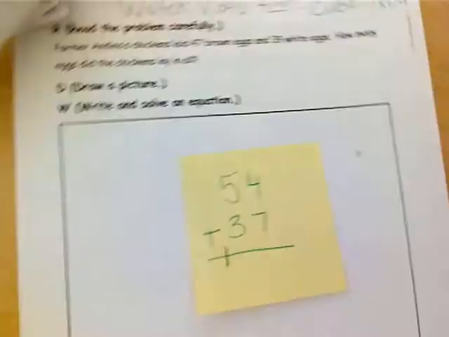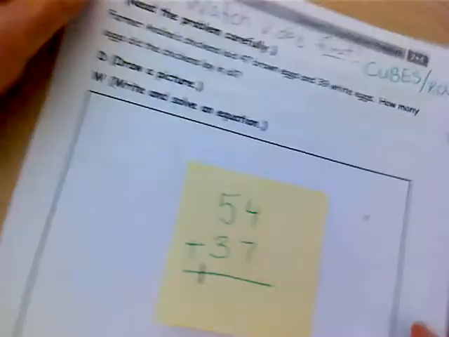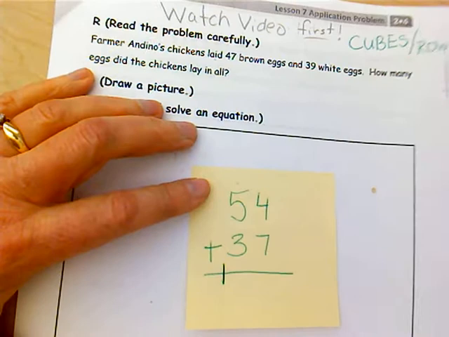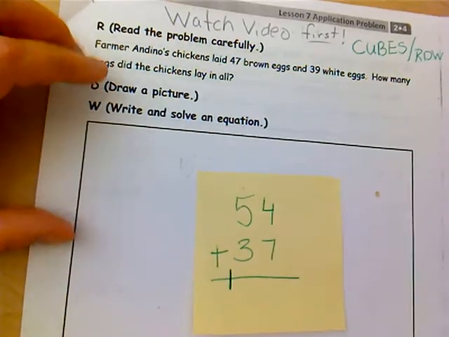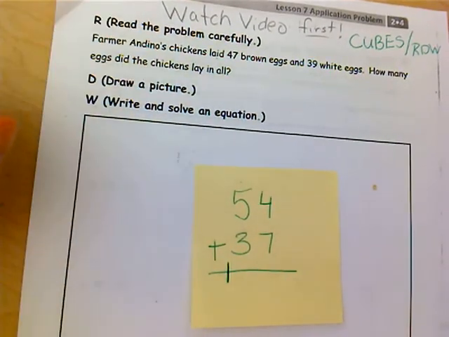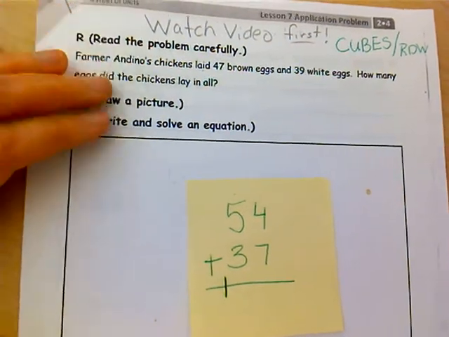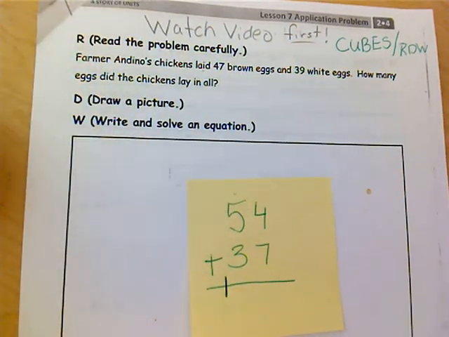So with that, I'm going to tell you that you need to watch the video first, then you're going to do the application problem, you're going to do the problem set, and then check your work, and then do the exit ticket. All right, so pause the video or shut this video off, and then we'll come back and we'll talk about the answers to today's questions.